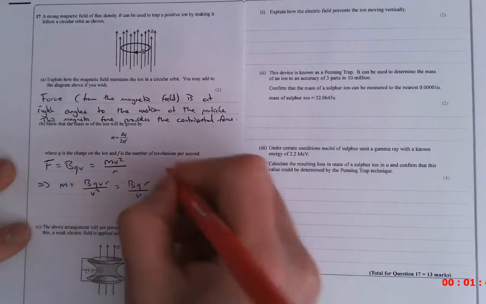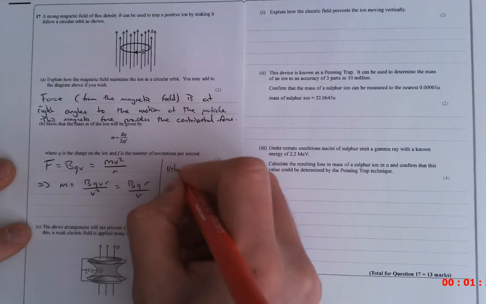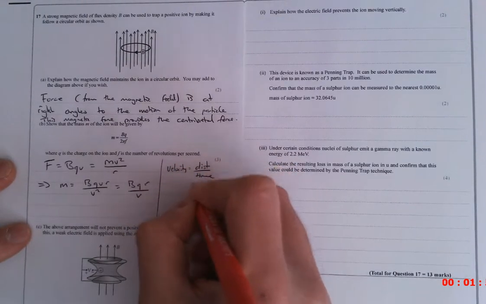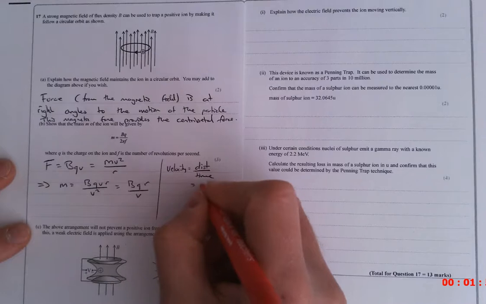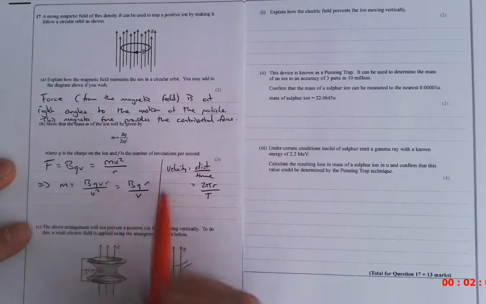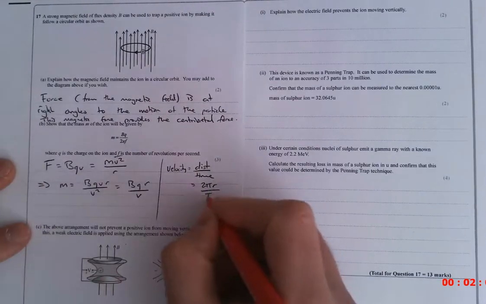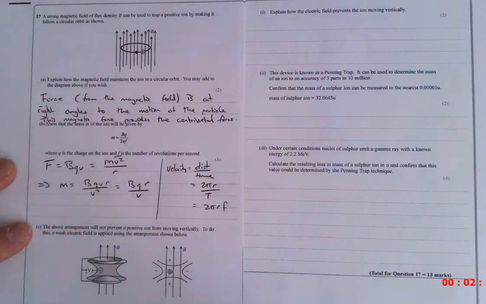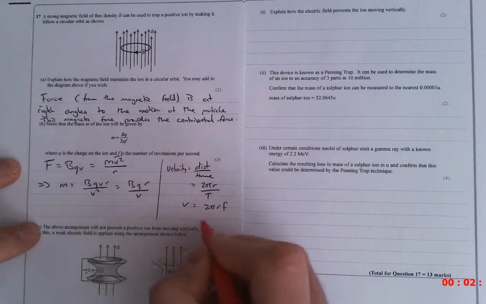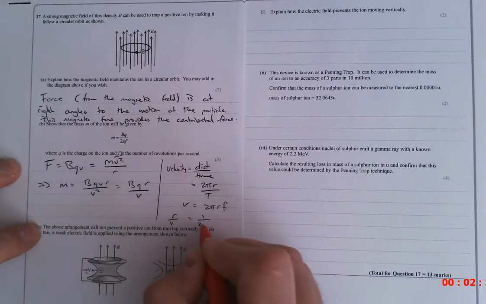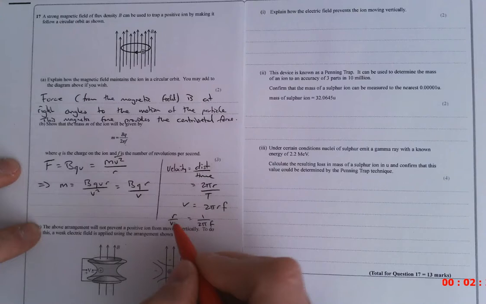So what's the next stage? Well, we need to say that the velocity is obviously equal to distance over time. It's moving in a circle, so what's the distance? It's 2 pi r over the time period. Now we don't want time period, we want frequency, but we know that frequency is 1 over time period, so 2 pi rf is equal to v. So now we can say that r over v is 1 over 2 pi f.